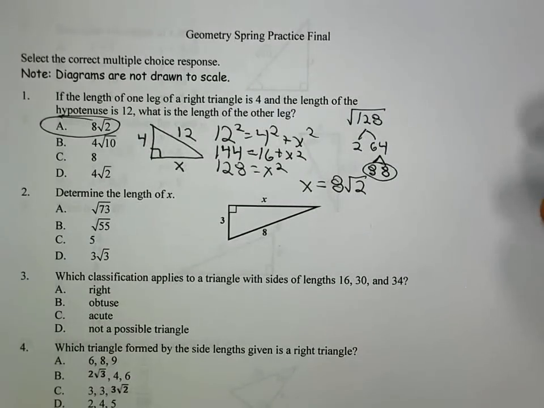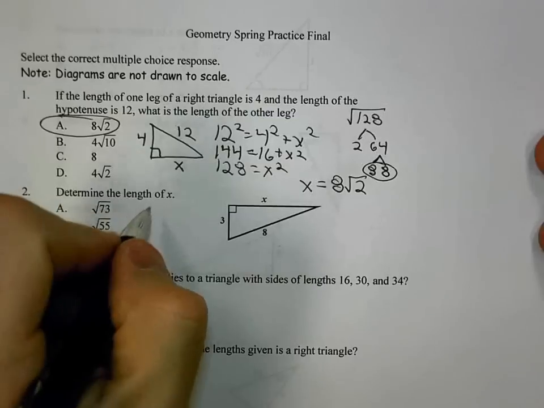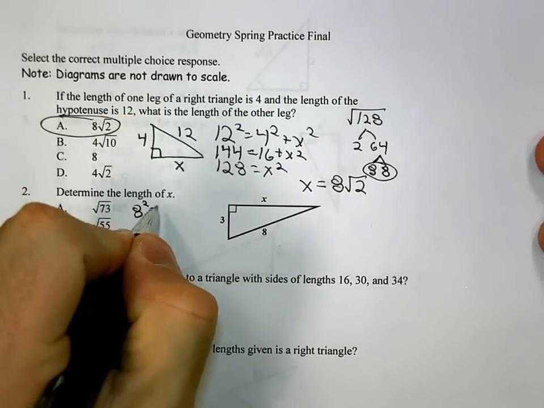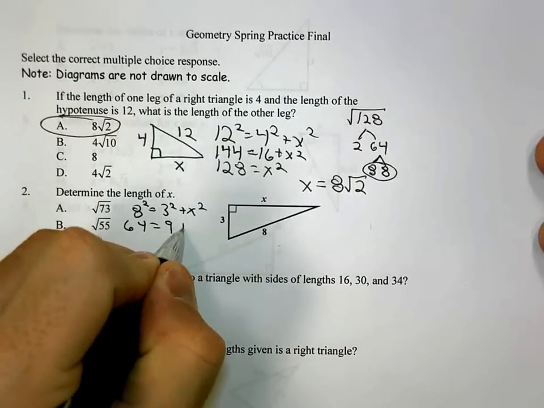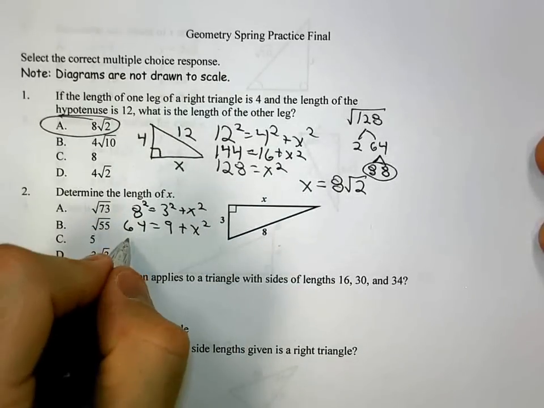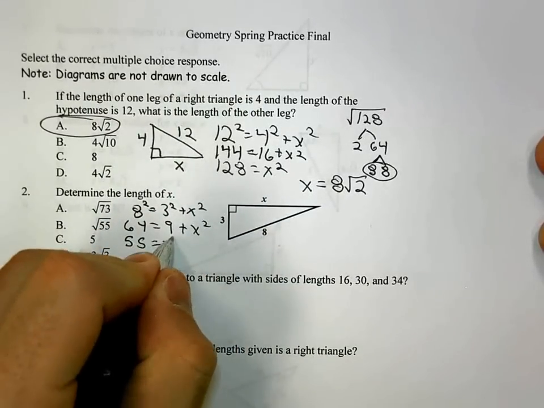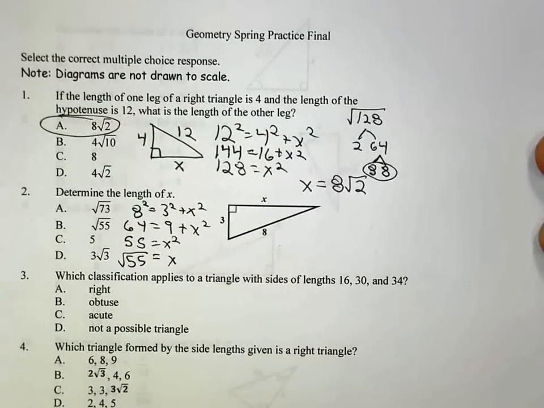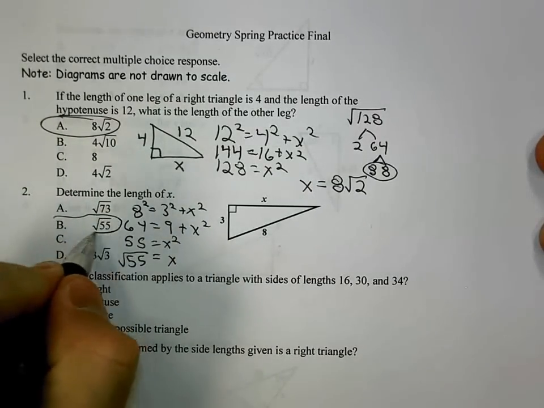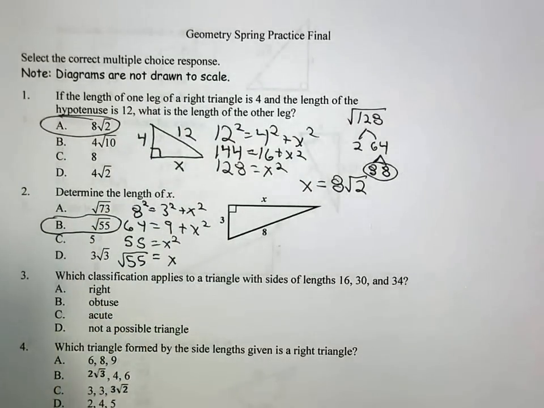In number 2, same again, Pythagorean theorem, but this time they give us the diagram. It's going to be 8 squared equals 3 squared plus x squared. 64 equals 9 plus x squared. We then get 55 equals x squared, which becomes x equals the square root of 55. Can't simplify that anymore because 55 is just 11 times 5. They're both prime. It doesn't factor down, so we're just going to go with B.